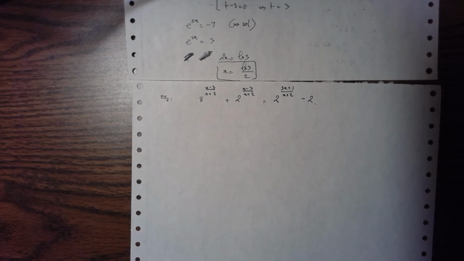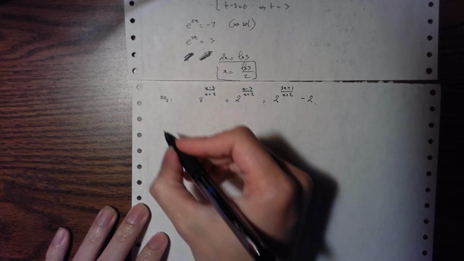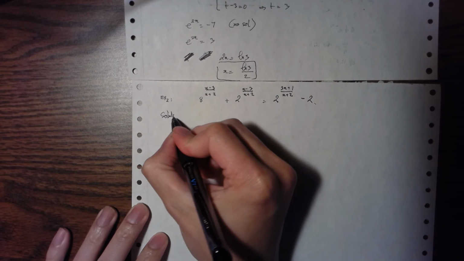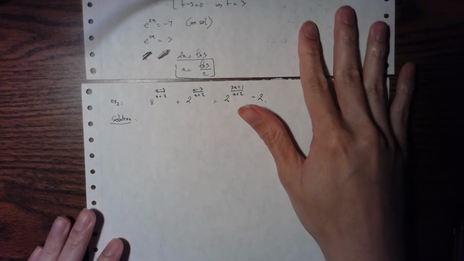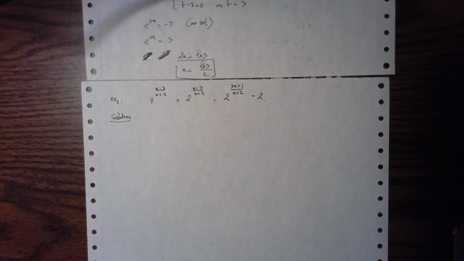Okay, interesting problem. How are we going to solve this? You have x minus 3 over x plus 2 in common. We have 3x plus 1 that is different.